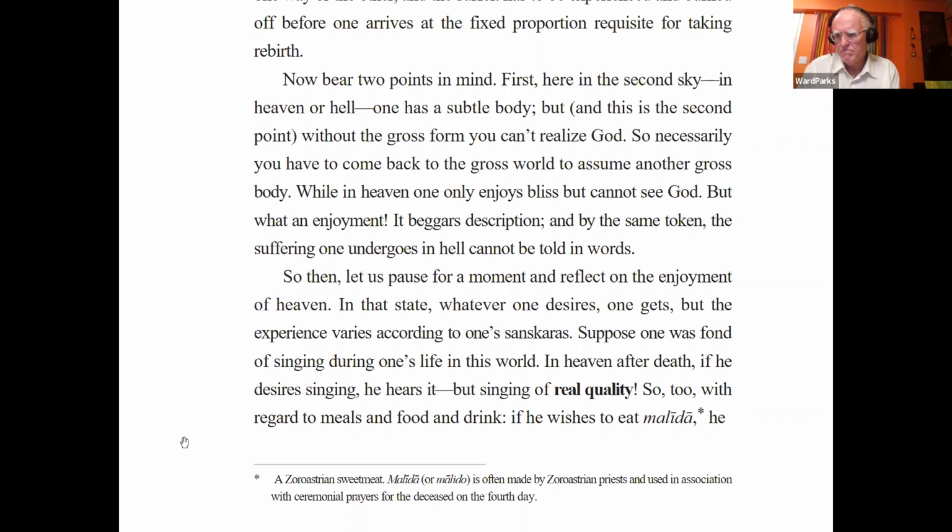A Zoroastrian sweetmeat, malida or malido, is often made by Zoroastrian priests and used in association with ceremonial prayers for the deceased on the 4th day.